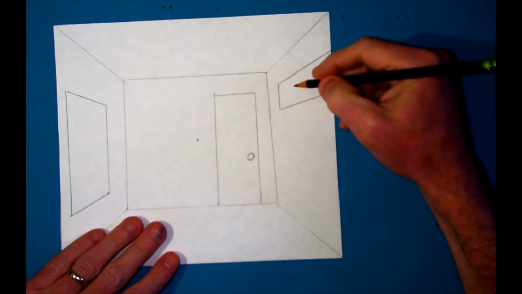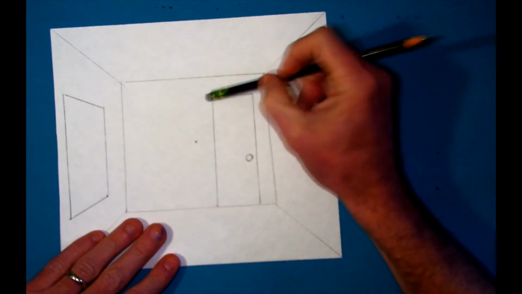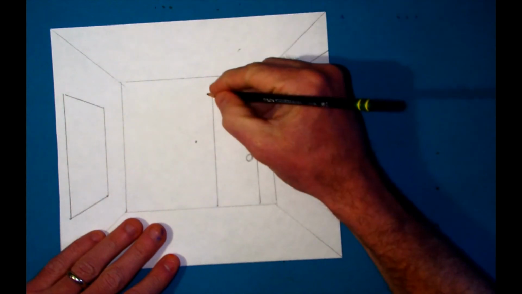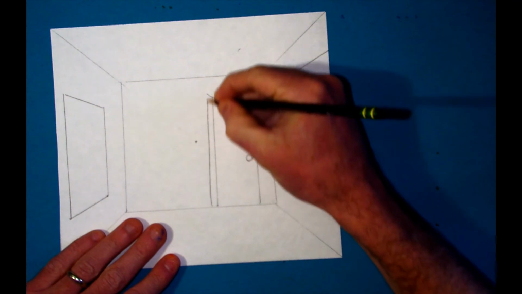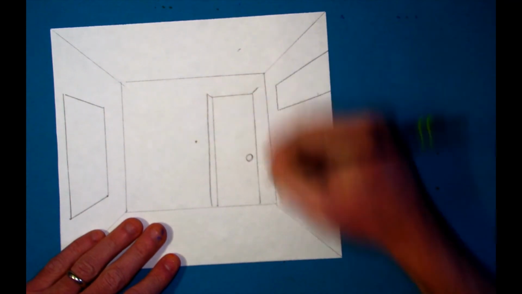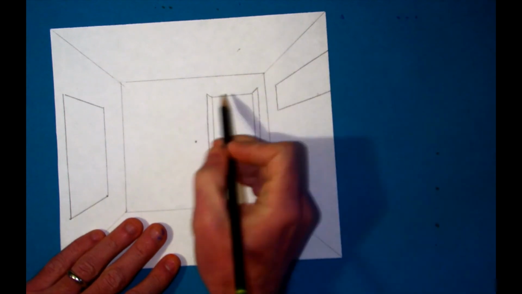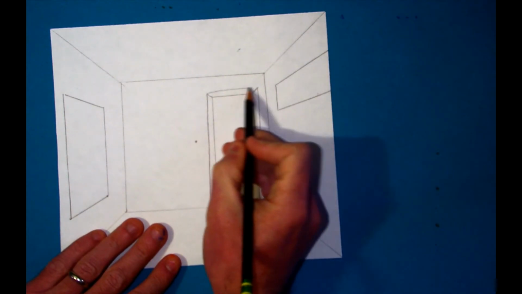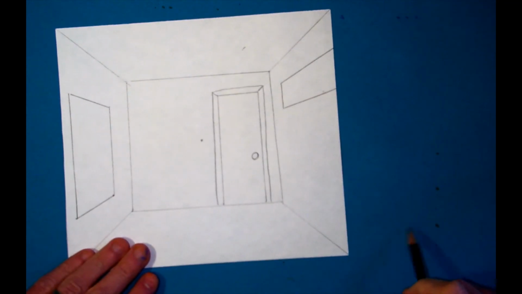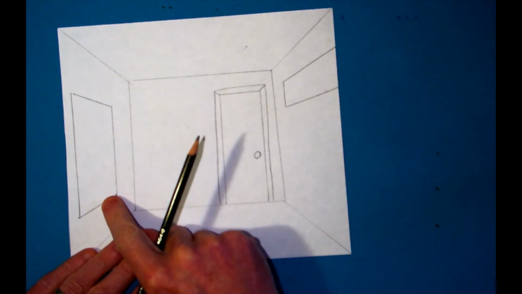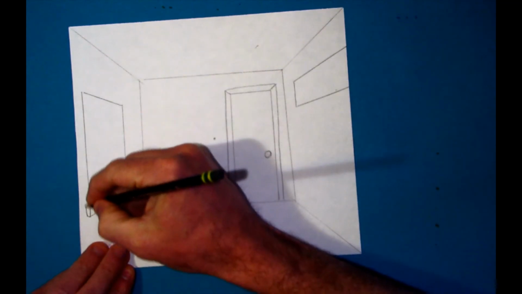And again, if you want to add detail, you can always do that later. I think we all have seen on doors, they have a little bit of a frame to them. Some of this stuff you can freehand and not use a ruler. If you don't have a ruler handy, just try to make your lines as straight as possible. Okay. Maybe this is a flat screen TV. That would be cool. So I would see the side of it.